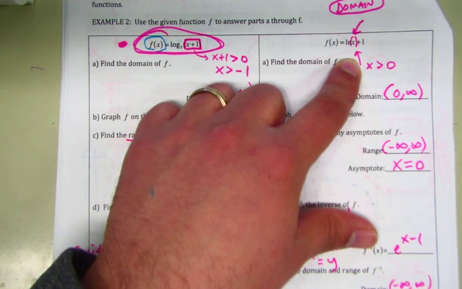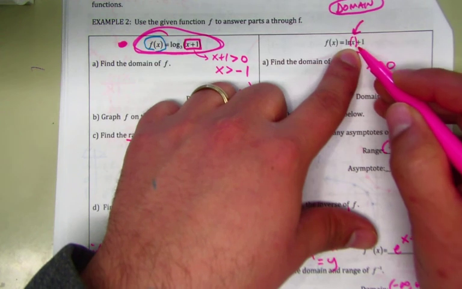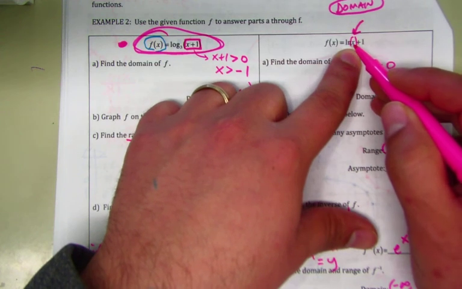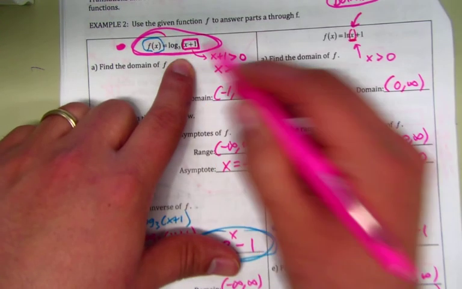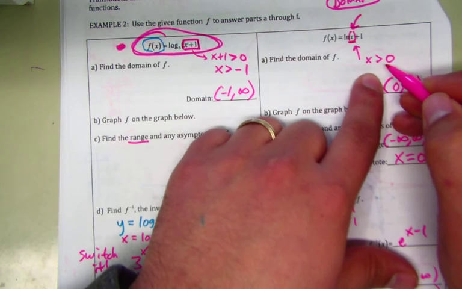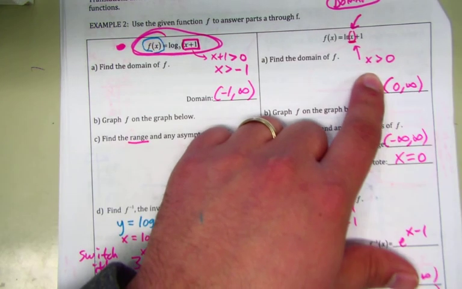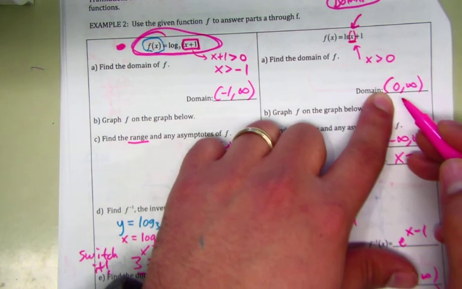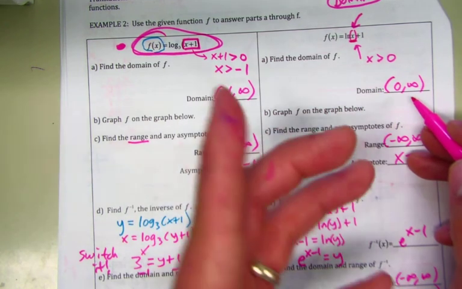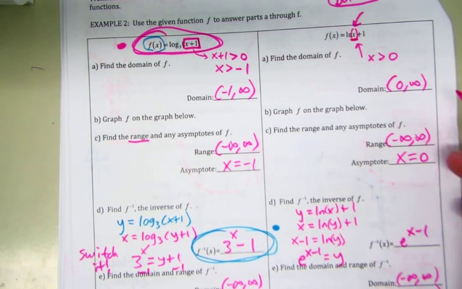For logs, we can never have a 0 or a negative in there. So whatever this is, x, or in this case, x plus 1, we set it greater than 0. And that is the domain. And so if x is greater than 0, you translate that to interval notation, right? That's 0 to infinity. Okay?